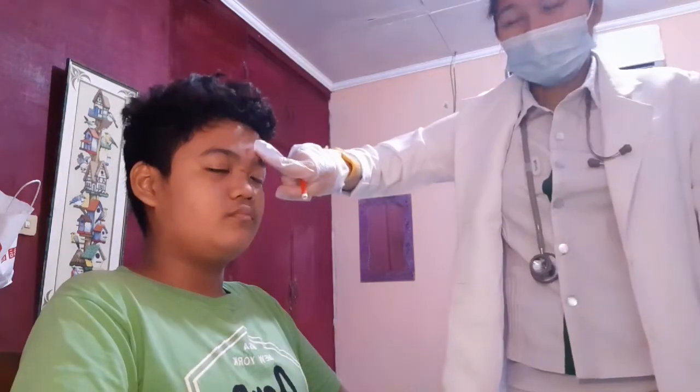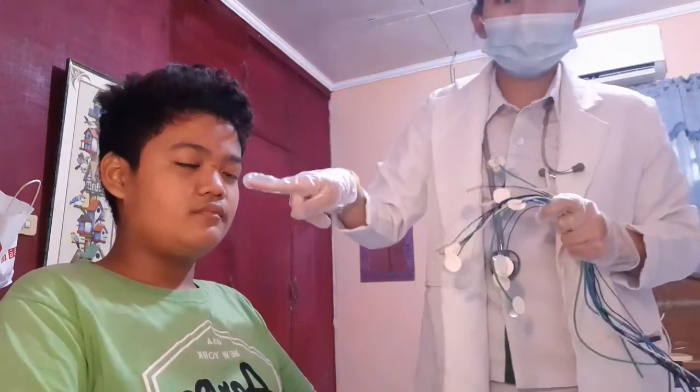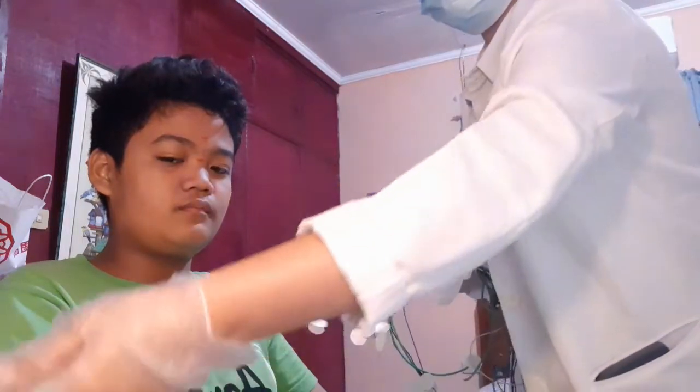Fp1, and this is our Fp2. As you can see, there's a landmark here, so no need to measure it again. I have here the electrodes, the 10-20 paste, and the gauze. We will be using them later, and the pulse oximeter. Okay, so let's start.